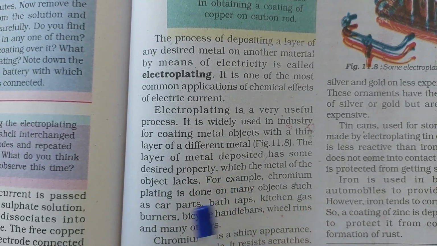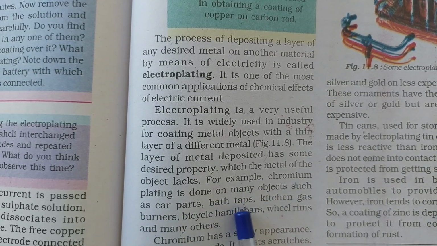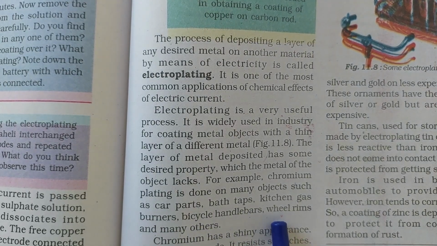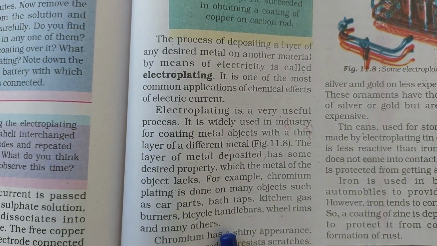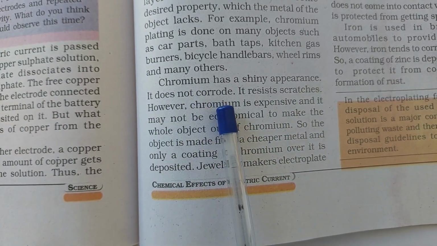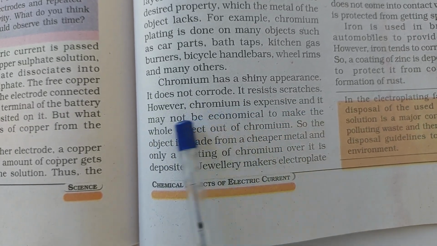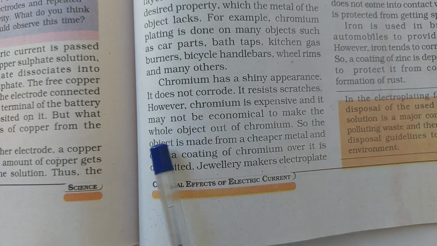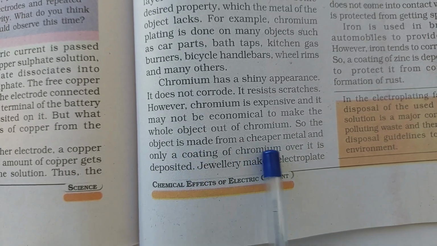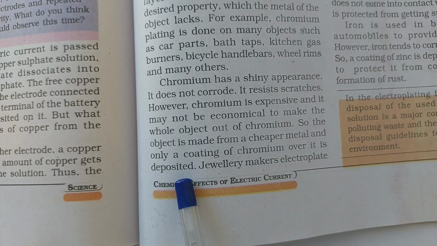For example, chromium plating is done on many objects such as car parts, bath taps, kitchen gas burners, bicycle handlebars, wheel rims and many others. Chromium has a shiny appearance. It does not corrode. It resists scratches. However, chromium is expensive and it may not be economical to make the whole object out of chromium. So the object is made from a cheaper metal and only a coating of chromium over it is deposited.